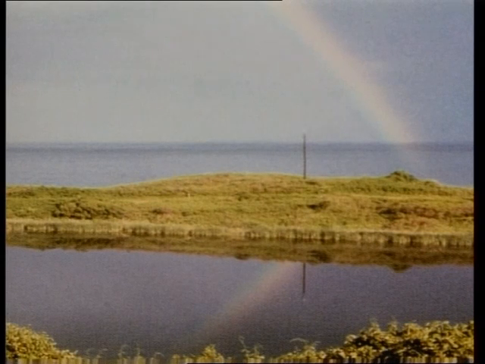In this picture, it looks as if the image in the water is a reflection of that rainbow in the sky. But is it? If you think about it, that must be a reflection of another bow, one which you can't see.